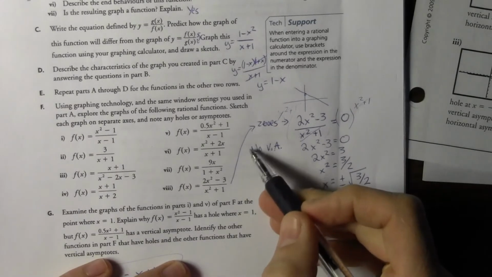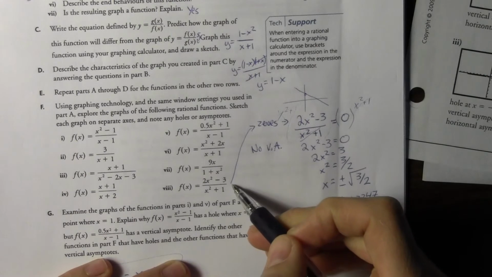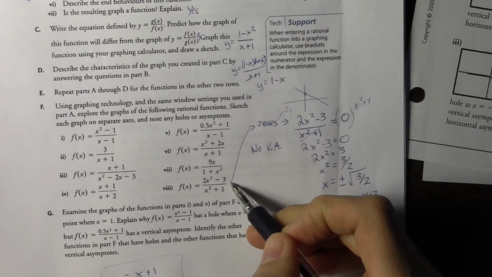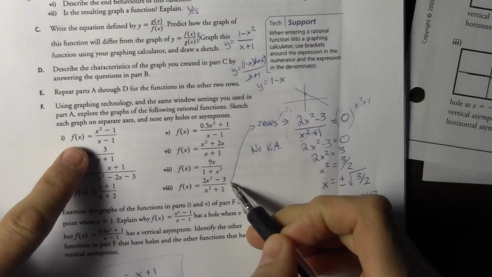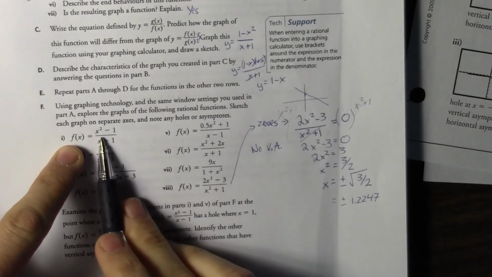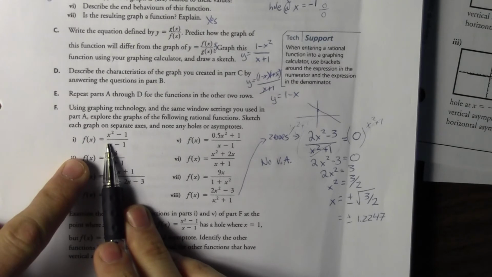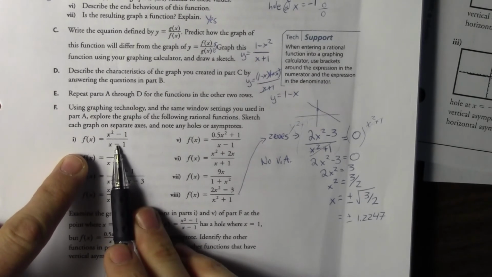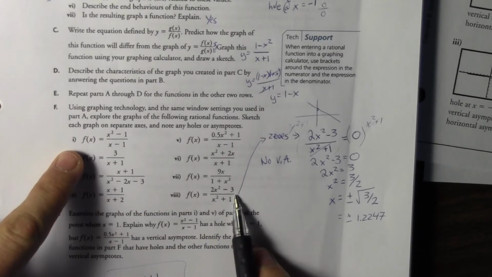how would we figure out a horizontal asymptote? What worked in the past? Where did we get horizontal asymptotes before? We had y equals 0 for this one. There was a horizontal asymptote. Anybody have any ideas?